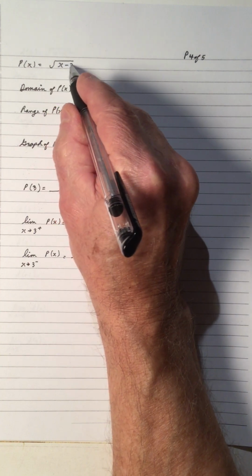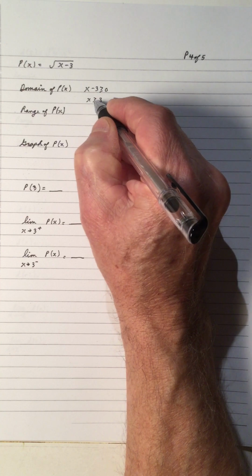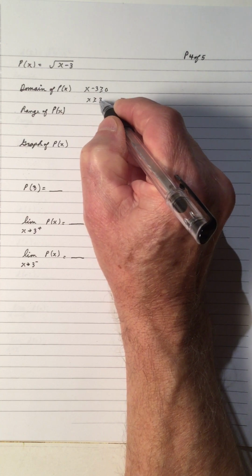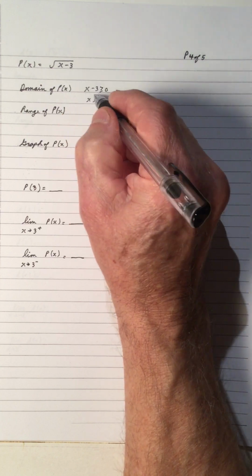We cannot have a negative underneath here. So it has to be greater than or equal to 0, which means x has to be greater than or equal to 3. So the x values start at 3.